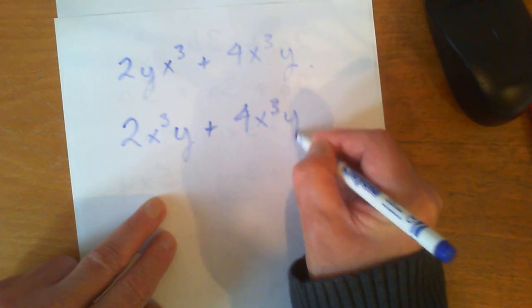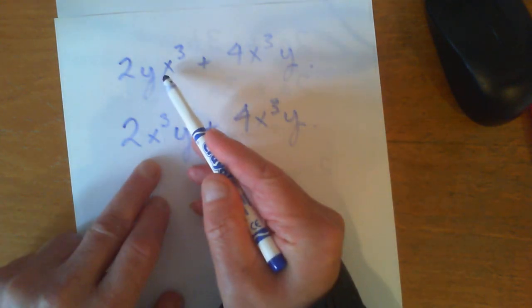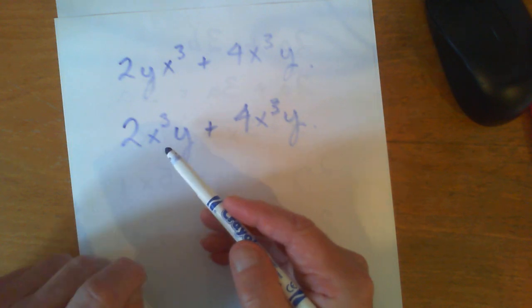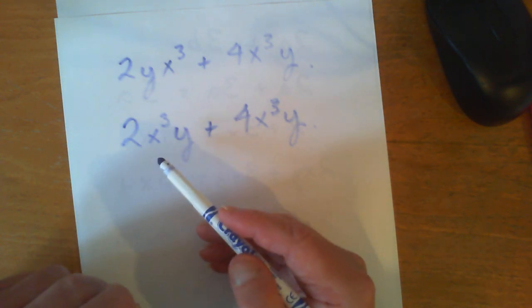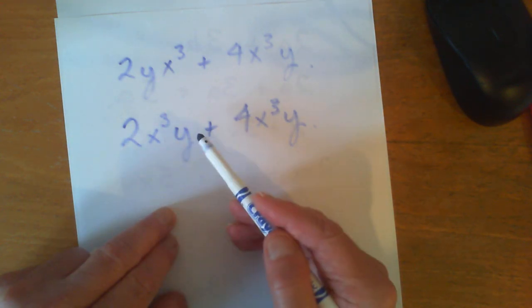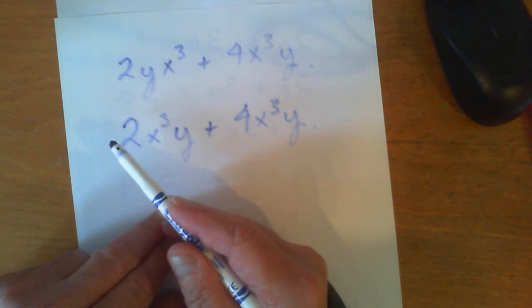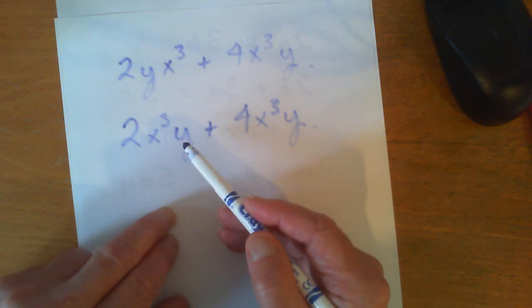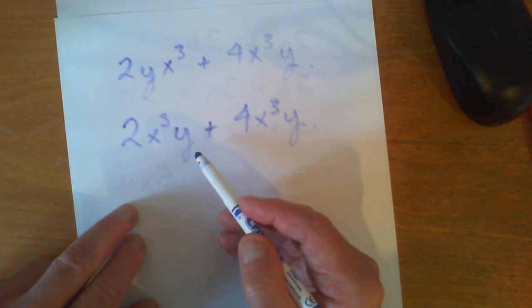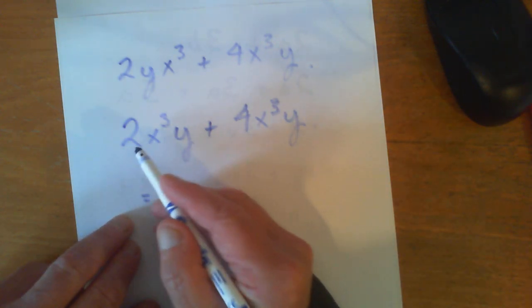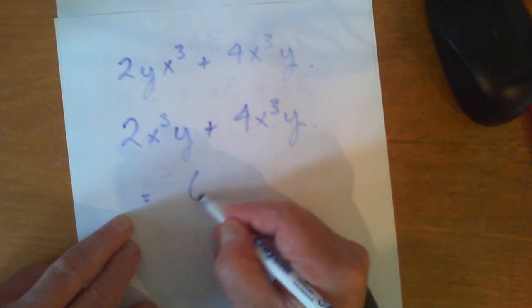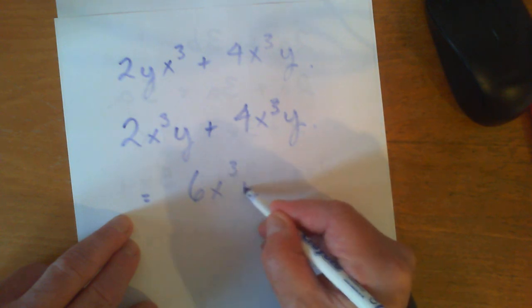What I've done here is change that into that form because it's conventional. It's not necessary, but it is conventional to have these in alphabetical order. You'll have the number on the front, and then all the unknowns in alphabetical order. But as I said before, it's just 2 of them and 4 of them, so it's 6 of that particular object.